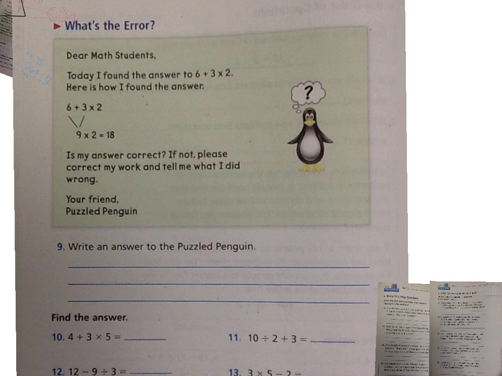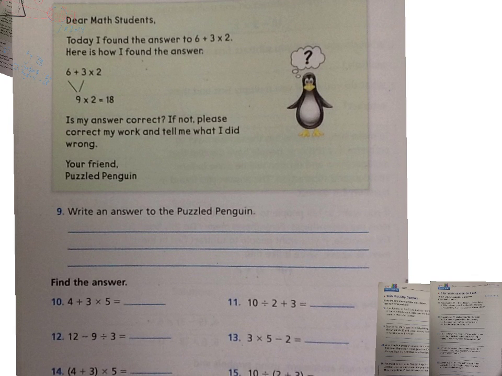Okay, in the box in number 9, I want you to write the answer to Puzzle Penguin. Is he correct? Is he not correct? Put in there yes or no and explain why. So I want you to pause and do that real quickly.